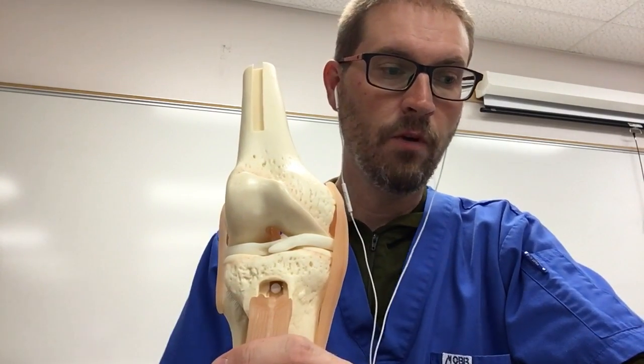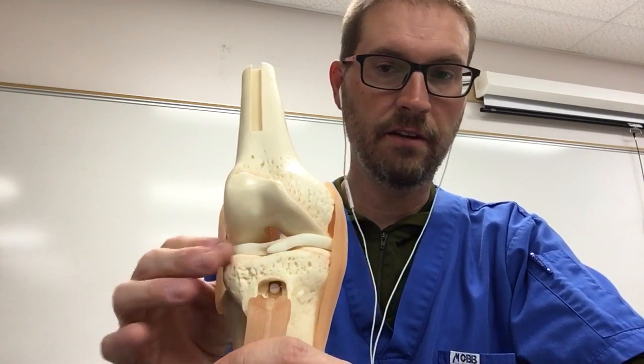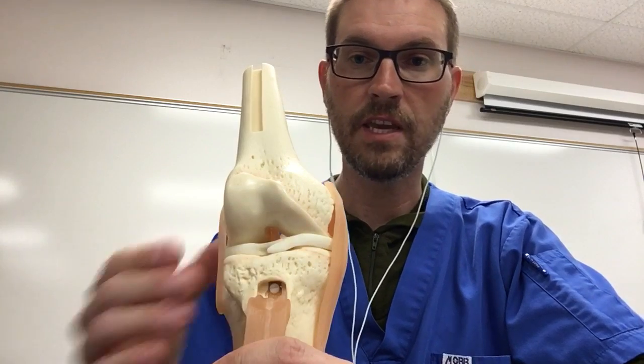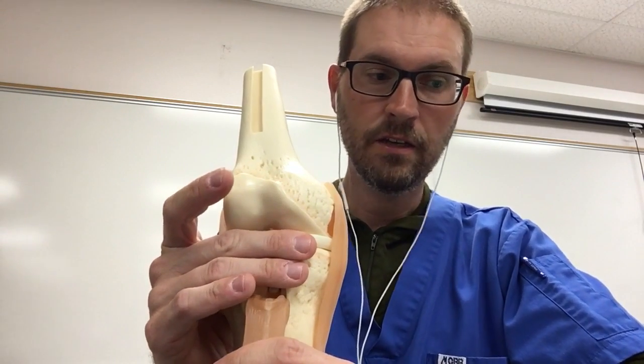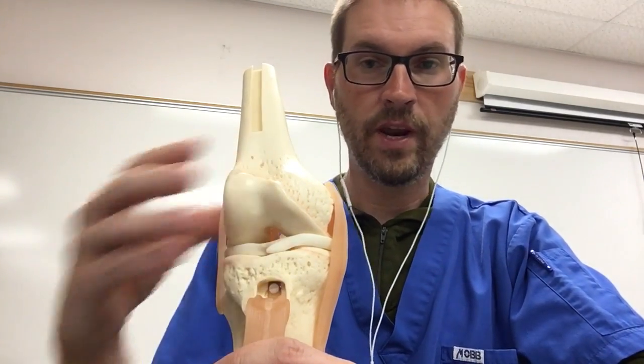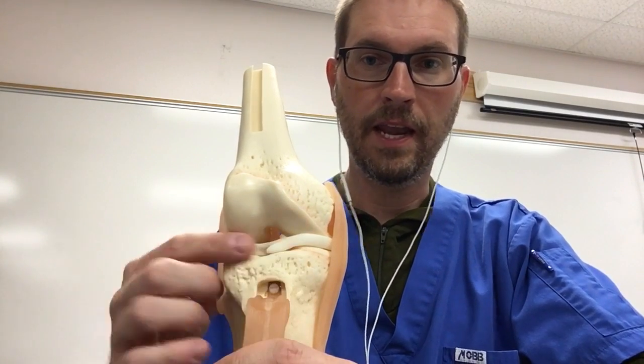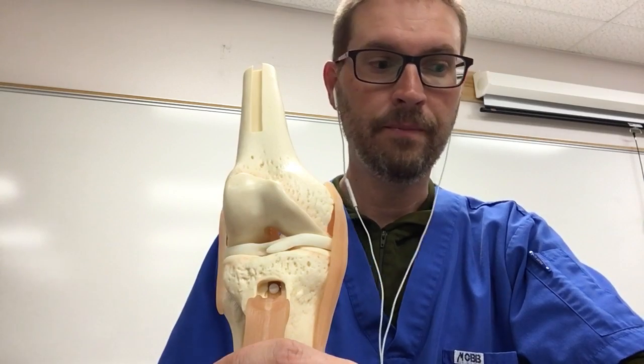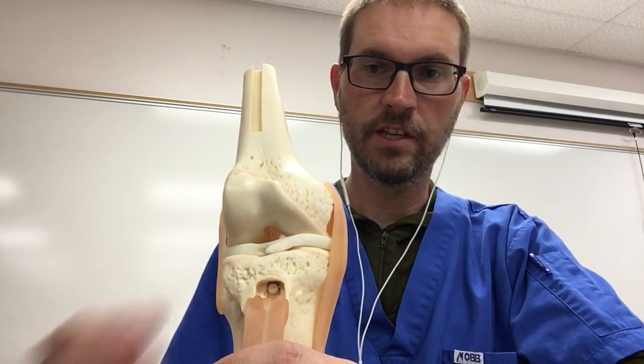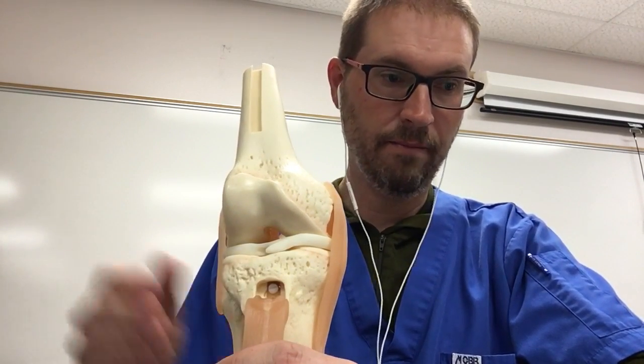You also have meniscus, a special type of cartilage that gives additional stability to this joint and to the joint capsule. And you also have a medial and a lateral meniscus as well, again, medial being toward the tibia, lateral being toward the fibula.